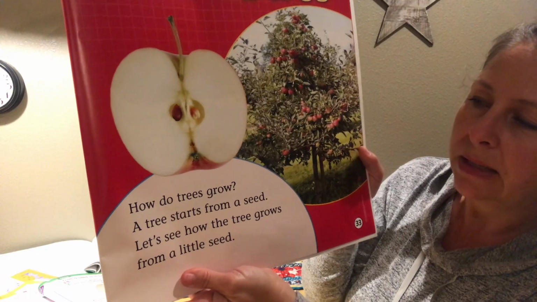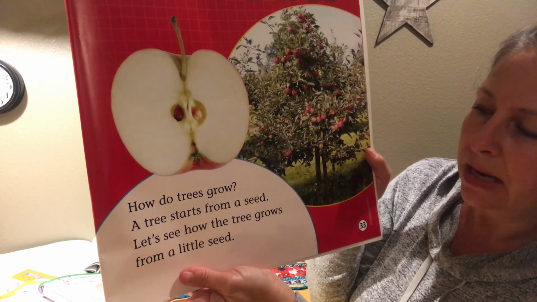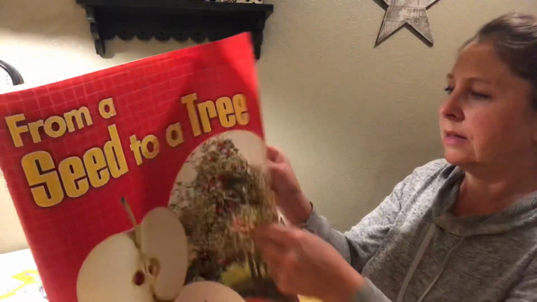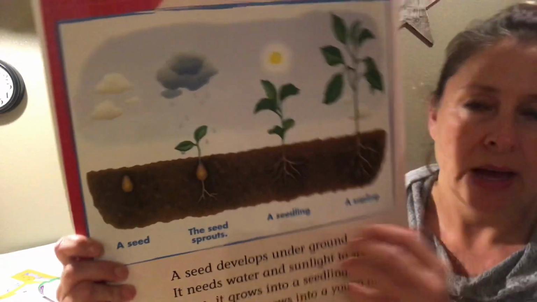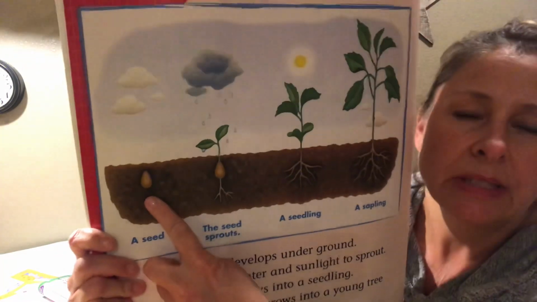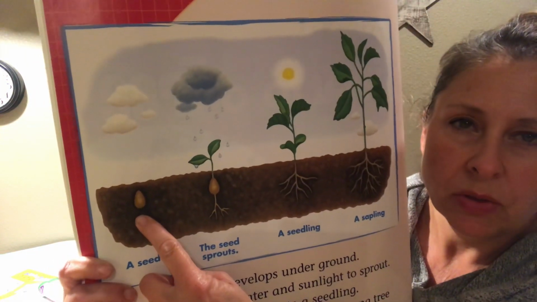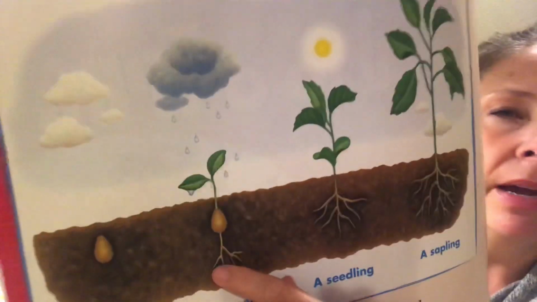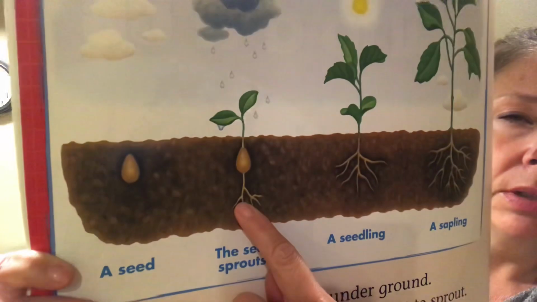The sentences say, how do trees grow? A tree starts from a seed. Let's see how the tree grows from a little seed. This diagram is showing you how they start off as a seed. When placed into the soil and given some water and some sun and some air, the first thing that happens is it starts to grow a little root.